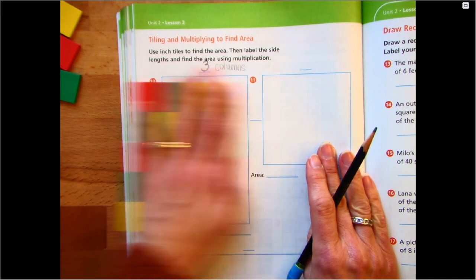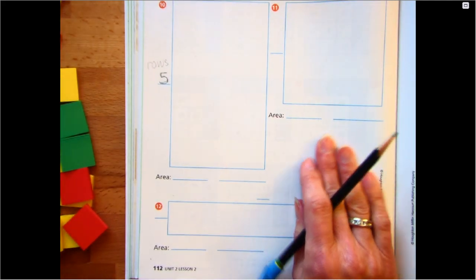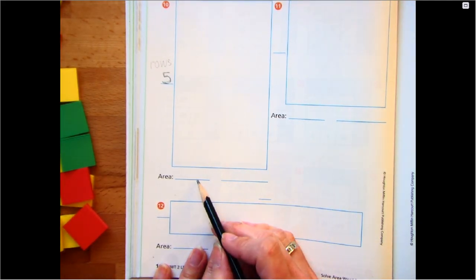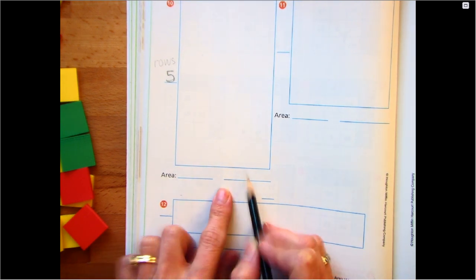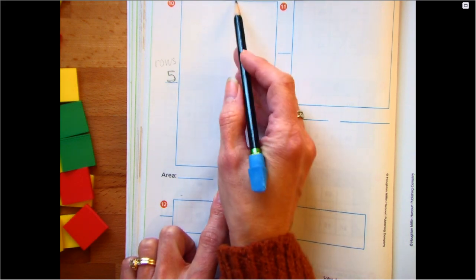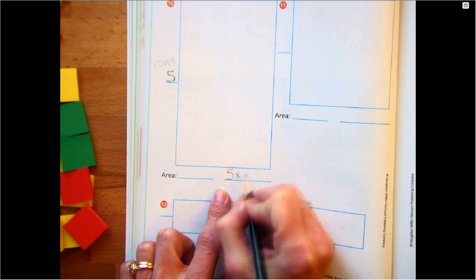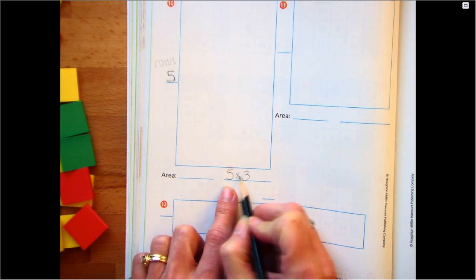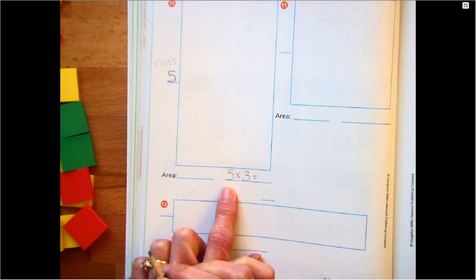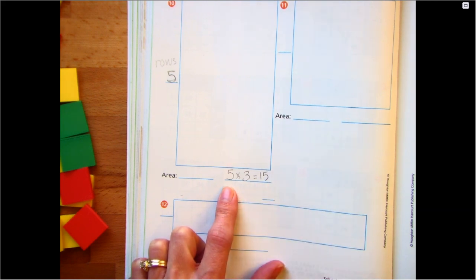I'm going to move these tiles out of the way so you can look at the bottom here. Okay. We're going to write down on here what our equation is, right? We're actually going to write it on this side. I have 5 rows, and there's 3 in each row. So I have 5 rows of 3. Remember, that means rows of or groups of. So 5 rows of 3. What does that equal? I hope you said 15, right? 5 times 3 is 15.